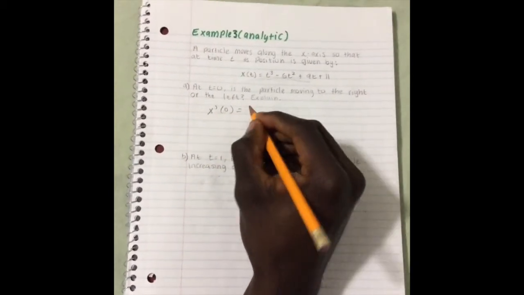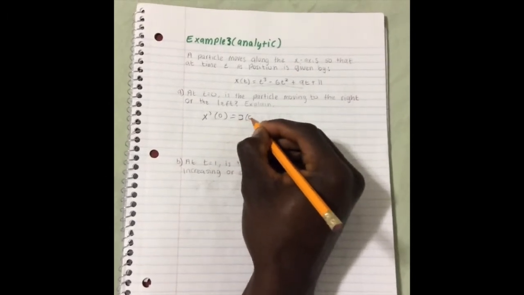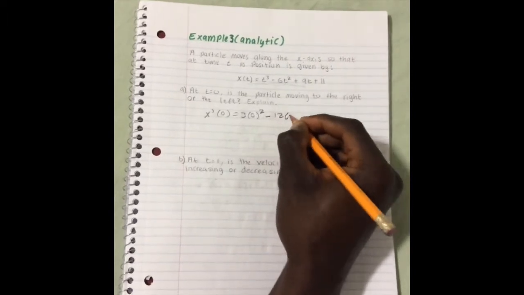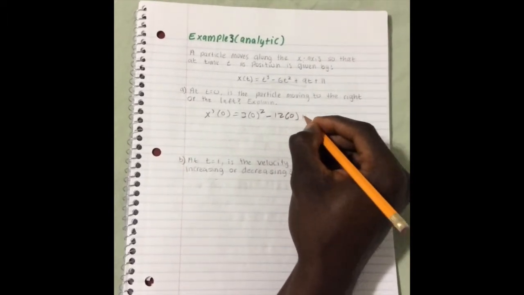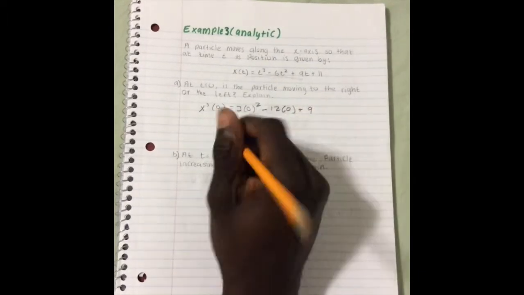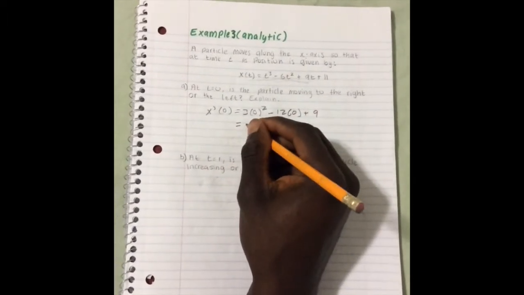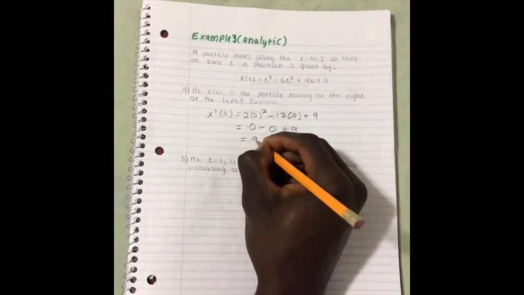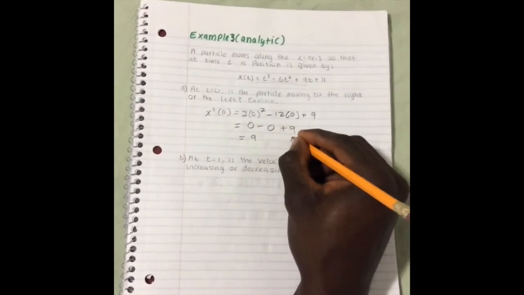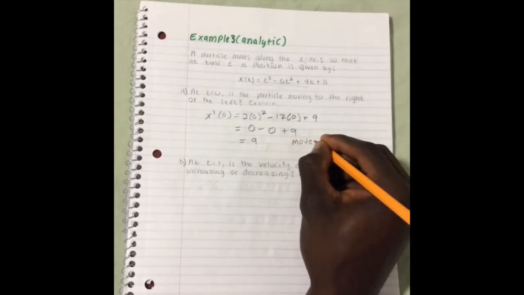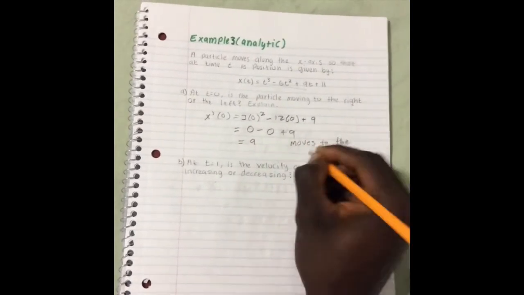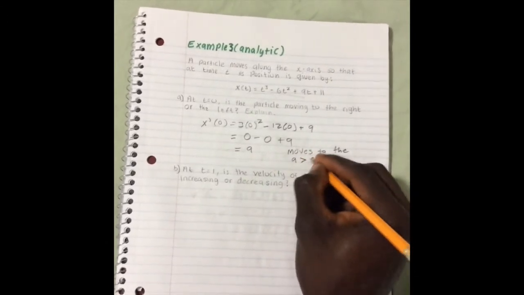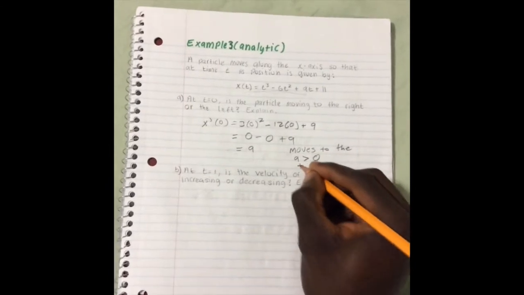at 0, which equals 3 times 0 squared minus 12 times 0 plus 9. That equals 0 minus 0 plus 9 equals 9. And we could say that it's moving to the right because 9 is greater than 0 and it's positive.